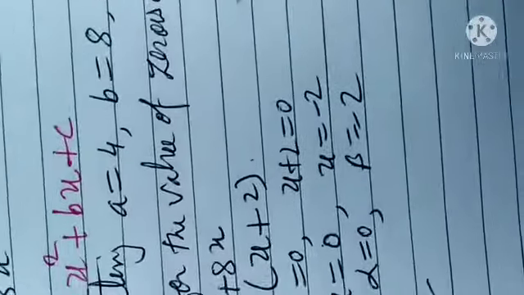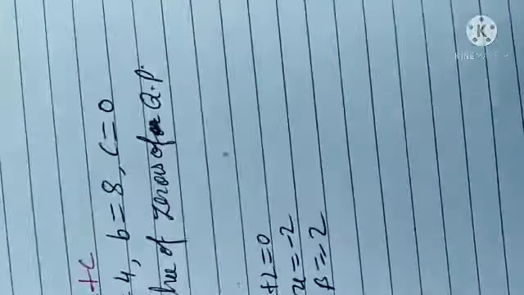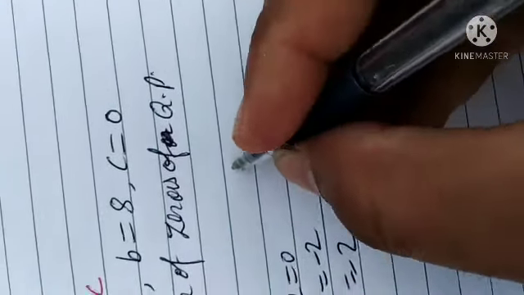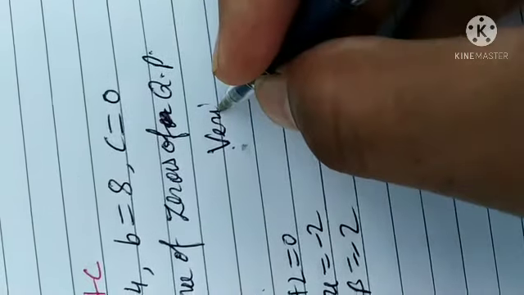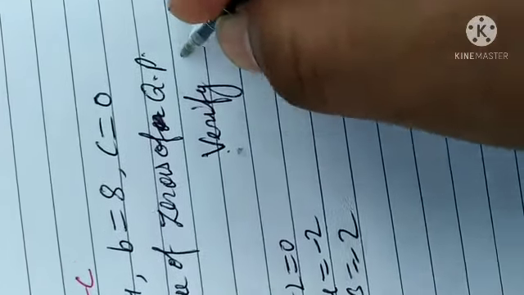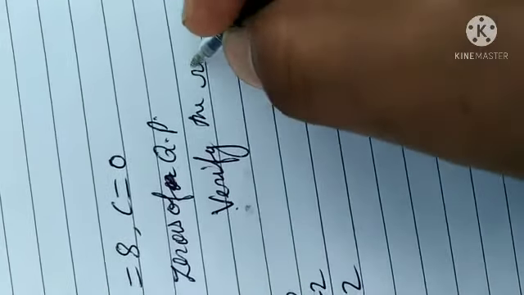Now we will verify the relationship. So here I am verifying the relationship.